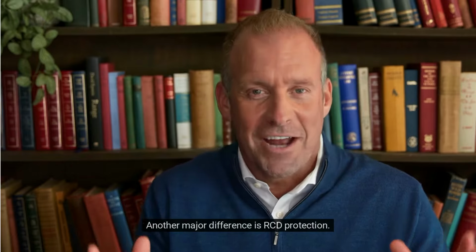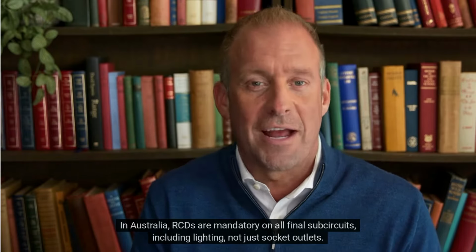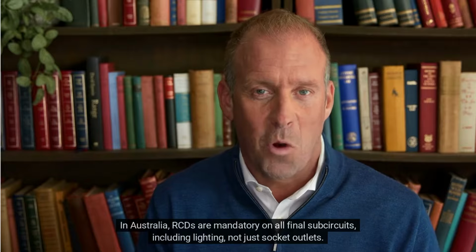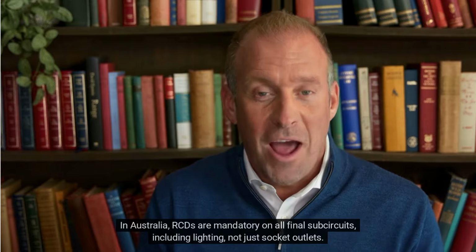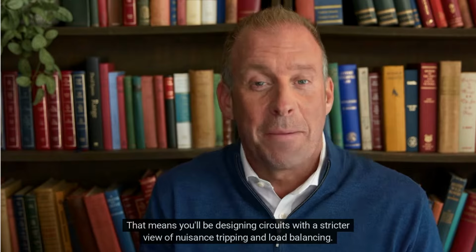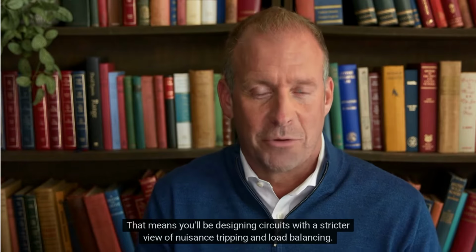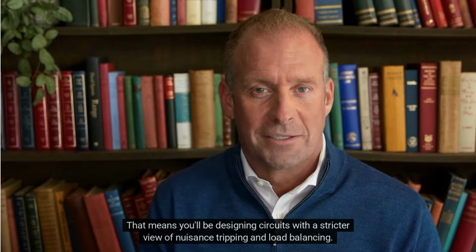Another major difference is RCD protection. In Australia, RCDs are mandatory on all final subcircuits, including lighting, not just socket outlets. That means you'll be designing circuits with a stricter view of nuisance tripping and load balancing.